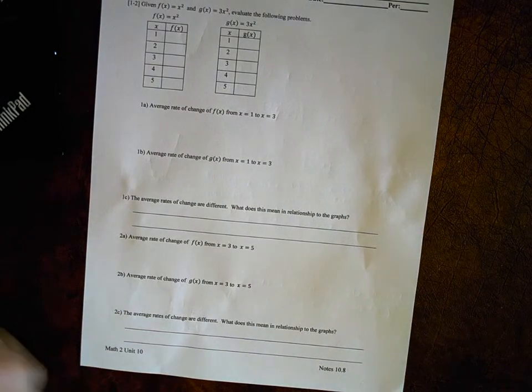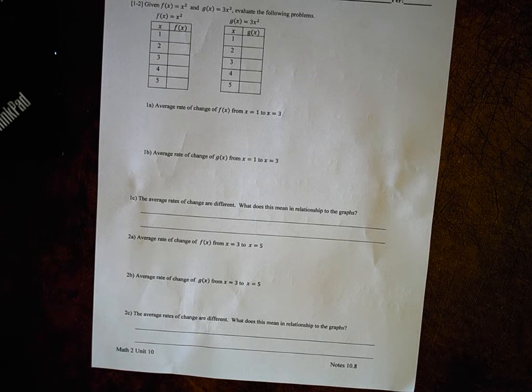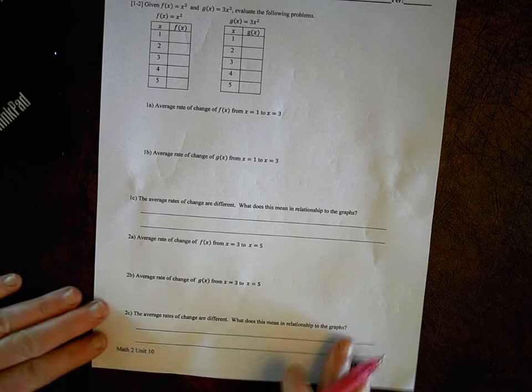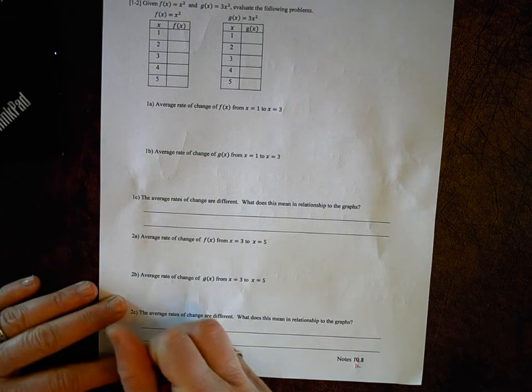So we are at the end of chapter 12. Yay! And we get to end on an easy note. And then you need to do the review. But a real easy note, unit 8 notes. The notes are short, the worksheet is short, the notes are just the front side, and the worksheet is just the front side. So let's get started.